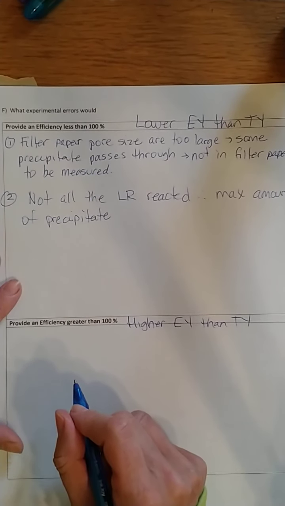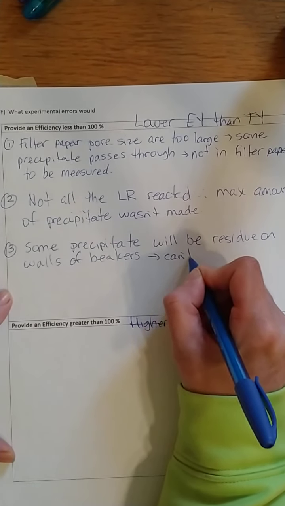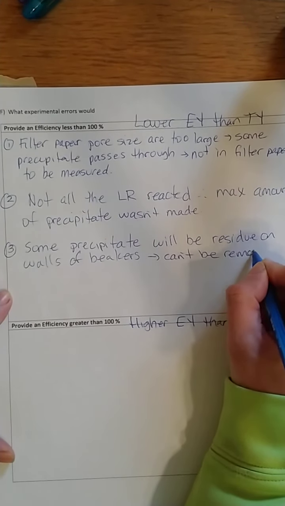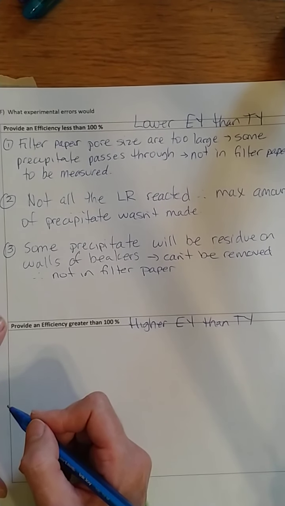Okay, the third one is that some precipitate, if it's sticky, will cling to the walls of the beaker and you can't get it off. So there'll be what's called residue. And if you get residue on the walls of your beakers and it can't be removed, it's not in your filter paper. And if it's not in your filter paper, it can't be measured. Okay? All right.